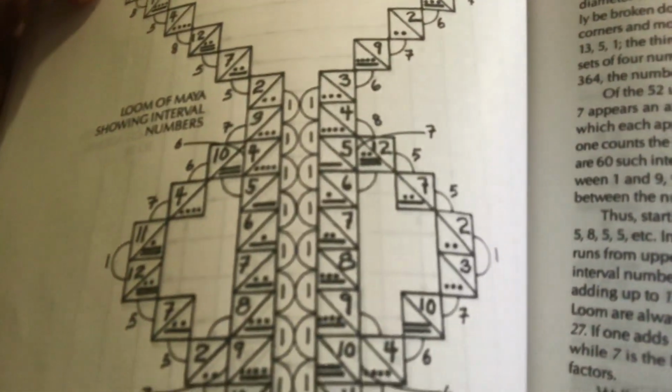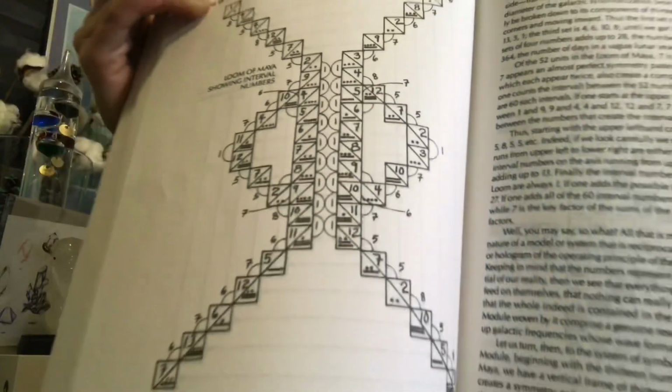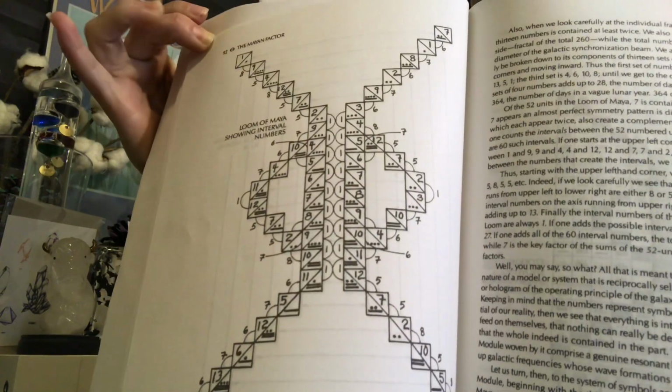Here, maybe I should show you guys this picture. Loom of the Maya. Okay. Thus, starting with the upper, wait, did I write that part? No.